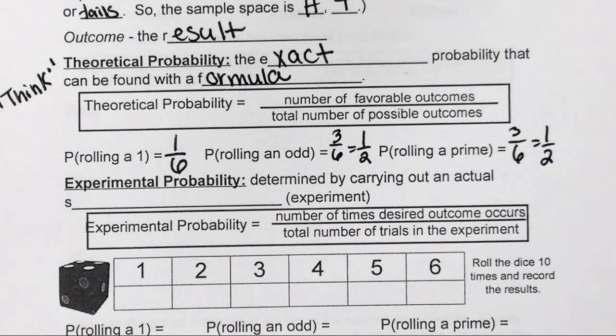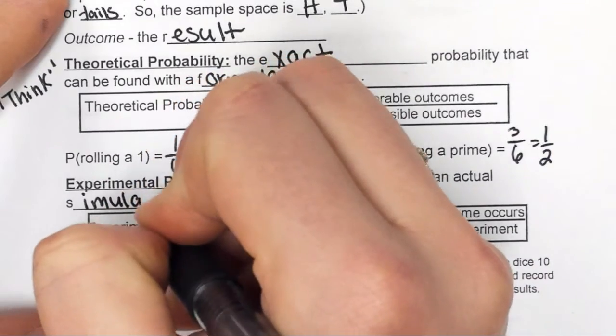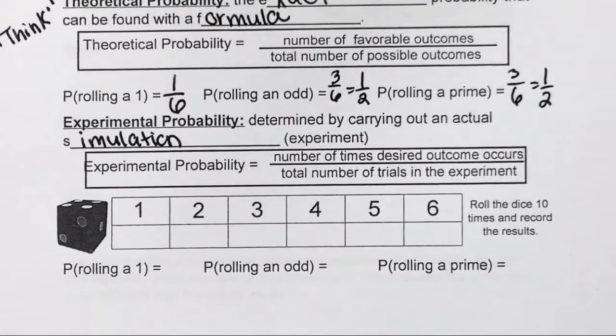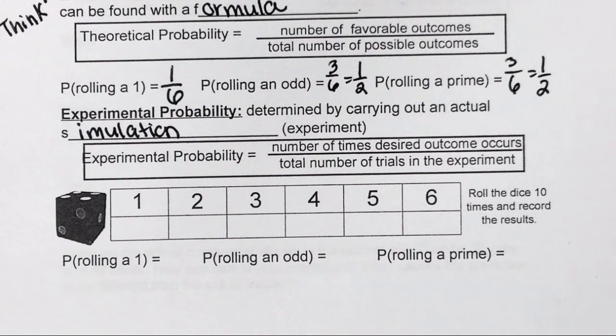Right? Experimental probability is determined by carrying out an actual simulation or an experiment. So the formula for experimental probability is the number of times the desired outcome occurs over the total number of trials in the experiment. So we're going to conduct a quick experiment right here by rolling a die 10 times, and then we're going to record the results and calculate some experimental probabilities.